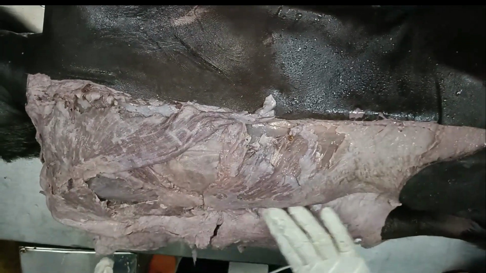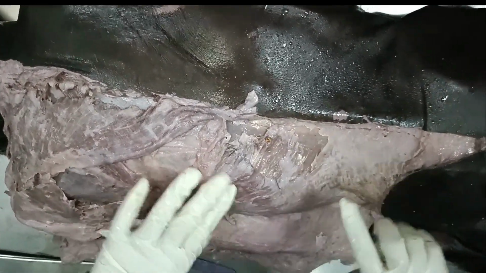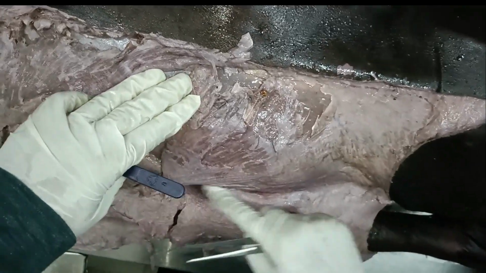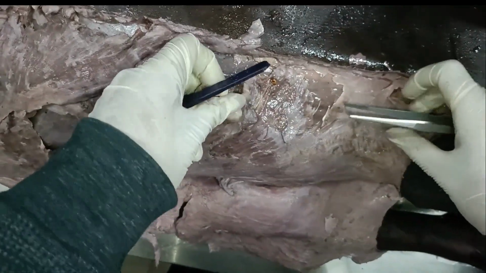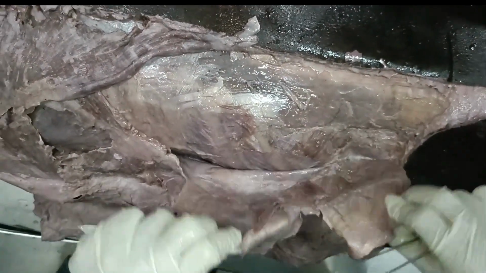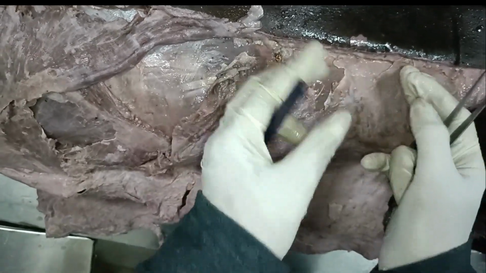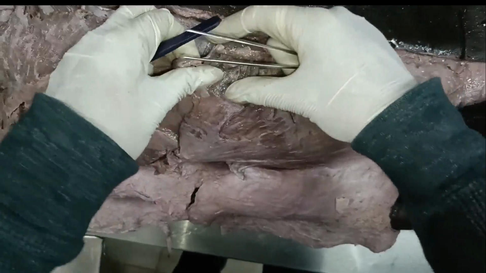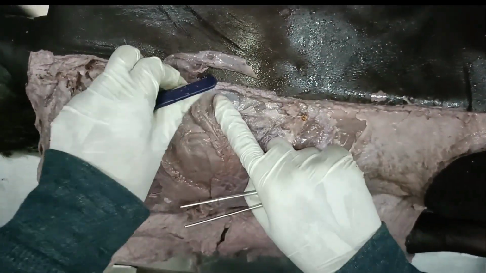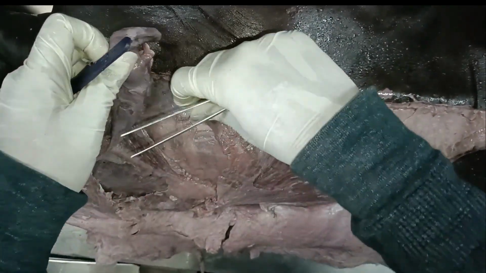So students, you can see another broad muscle in this region. You can see this entire muscle is a single muscle having a large origin. This entire muscle is the latissimus dorsi. So students, if I place it properly, its origin is much higher.